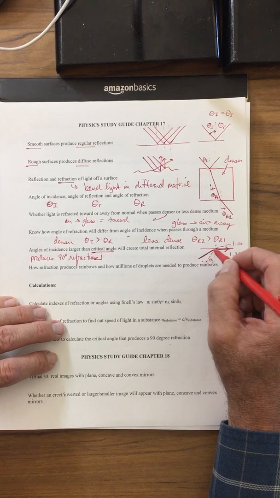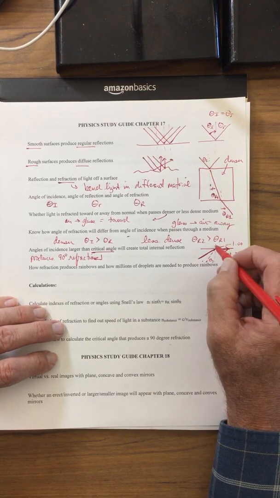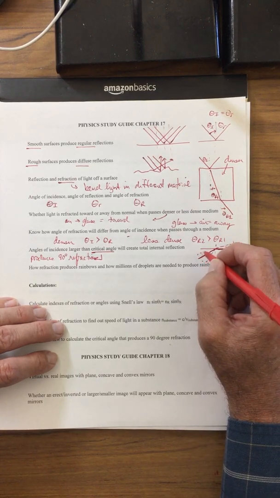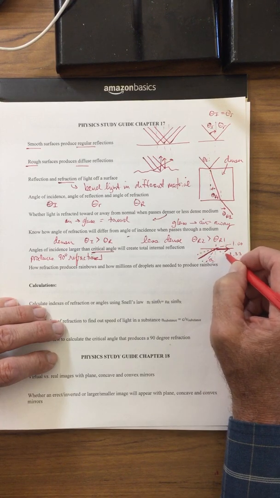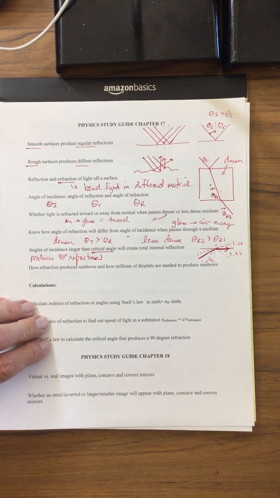When it's equal to the critical angle, you're going to get a refracted angle of 90 degrees right here. However, if you're larger than the critical angle, you're no longer going to have any refraction. You're going to have total internal reflection.